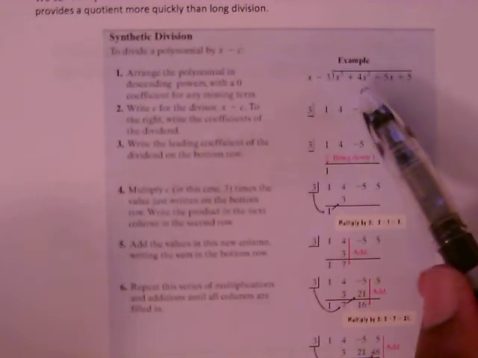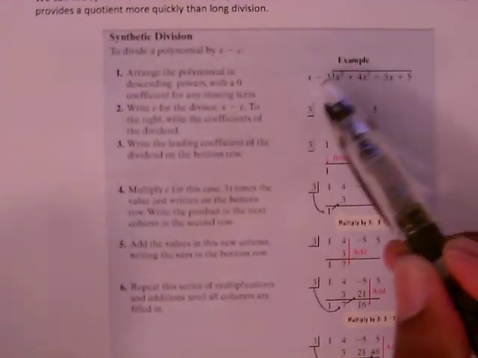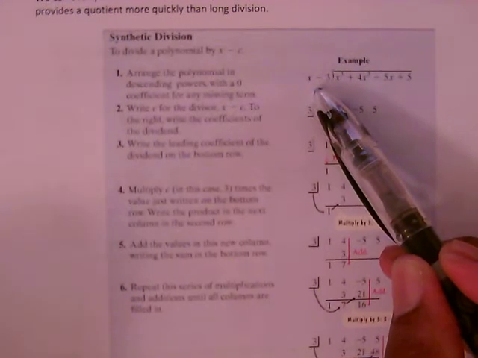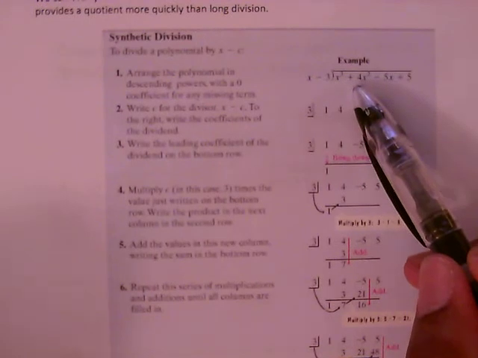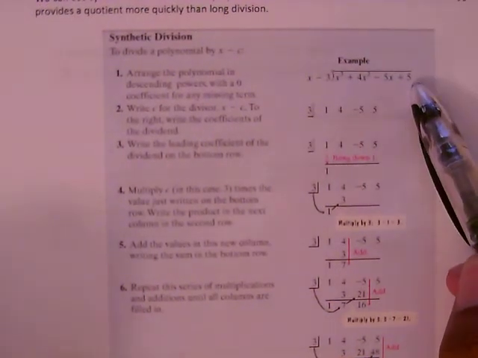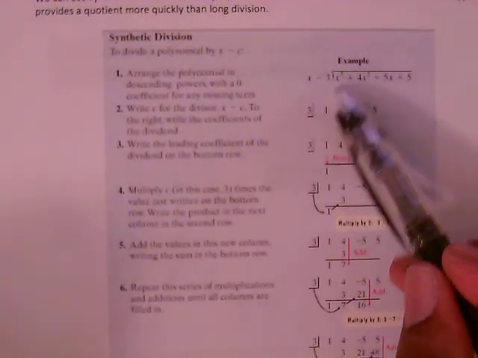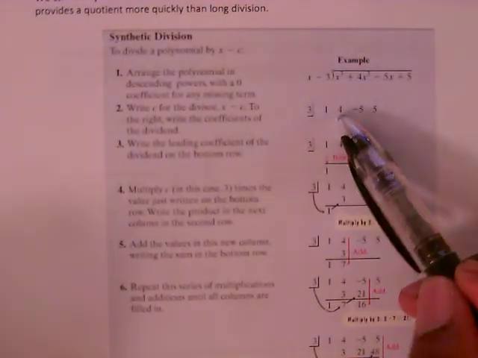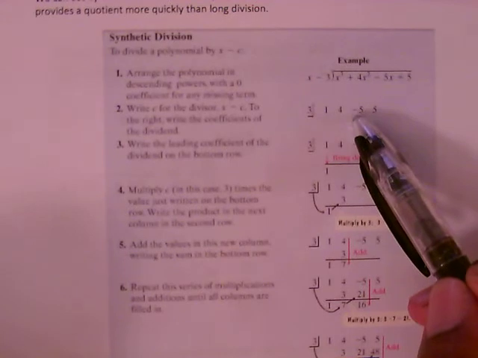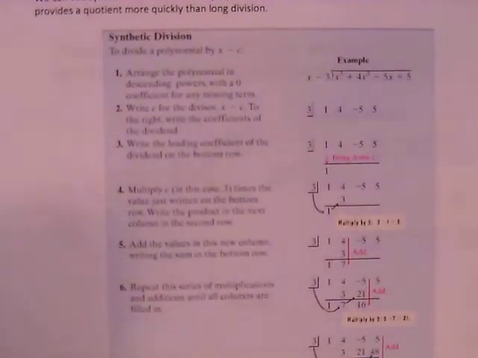So in this case, I got x cubed plus 4x squared minus 5x plus 5 divided by x minus 3. You can see that the powers are in descending order from highest to lowest. Now, we write down their coefficients. For the x cubed, that coefficient is a 1. For x squared, the coefficient there is 4. For x, the coefficient there is negative 5. And for positive 5, that's a constant.